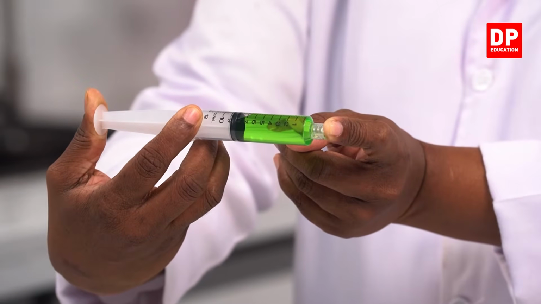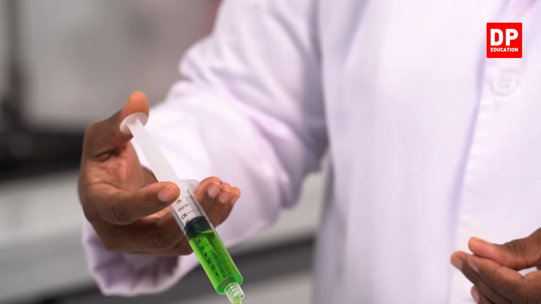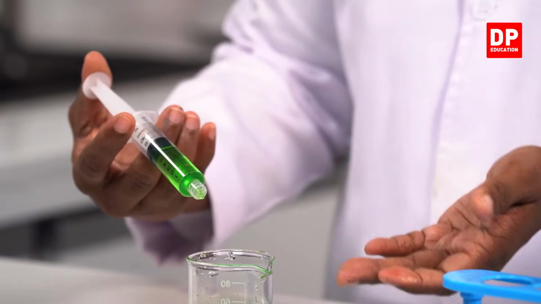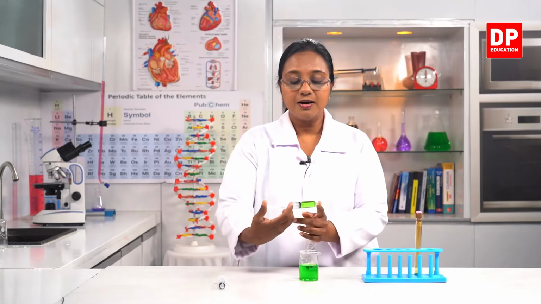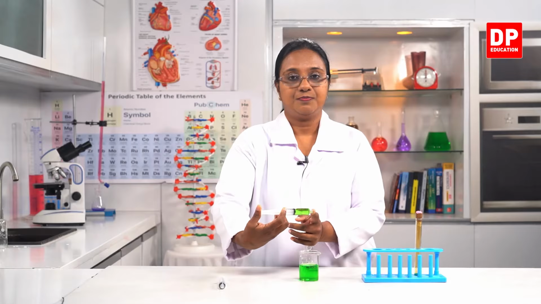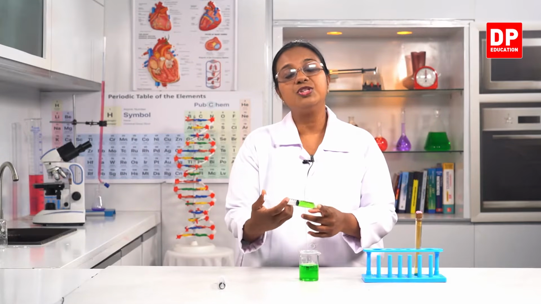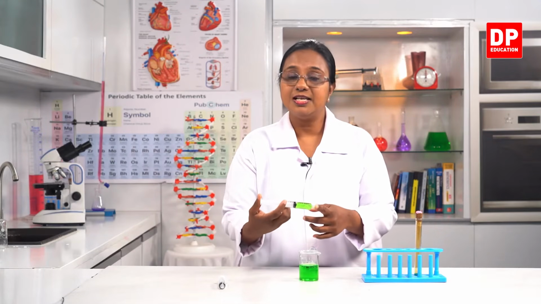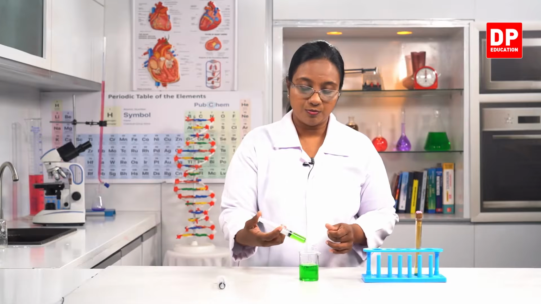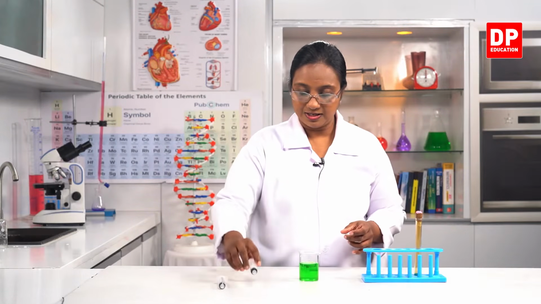I am applying pressure, I am trying to push it, but it doesn't move. But you all know, if we just push it like this, the water will come out. That is, if there is an opening, we can transfer the liquid, but we cannot compress it like this. So by applying pressure, it's difficult to reduce the volume of water. That is, by applying pressure, it is difficult to reduce the volume of liquids. So that is the first part of the activity.